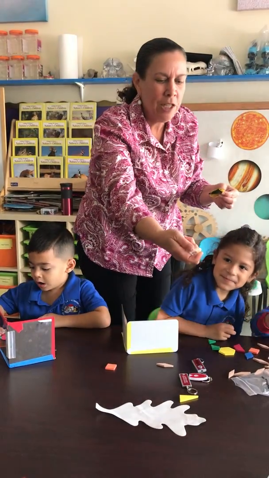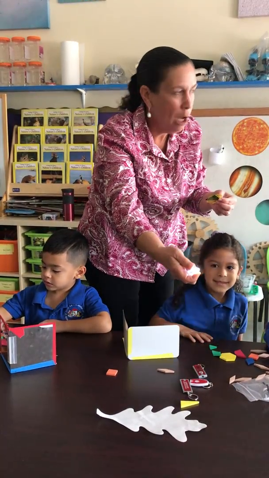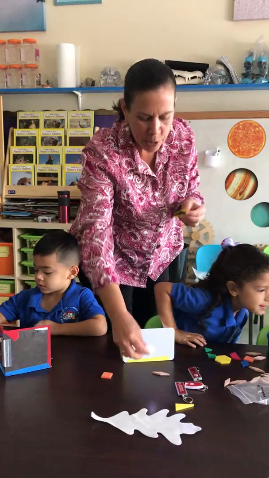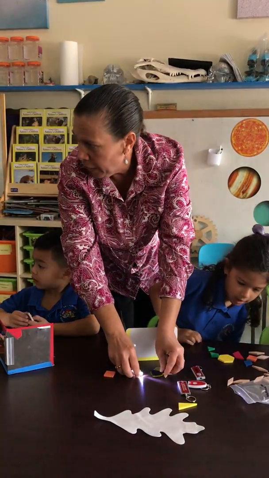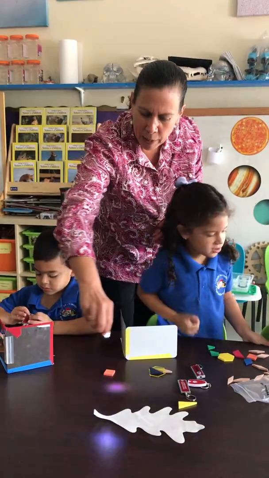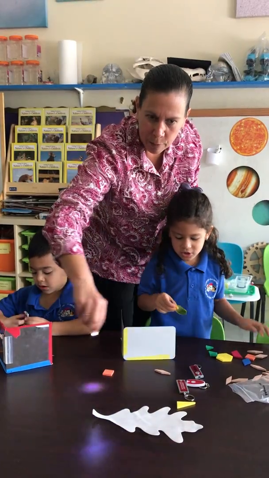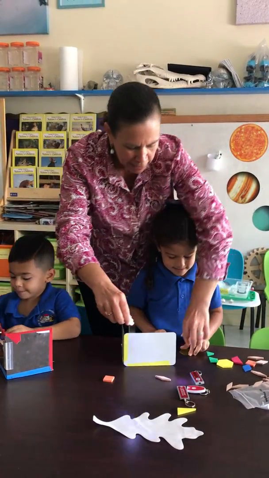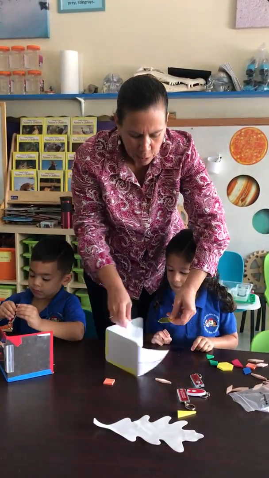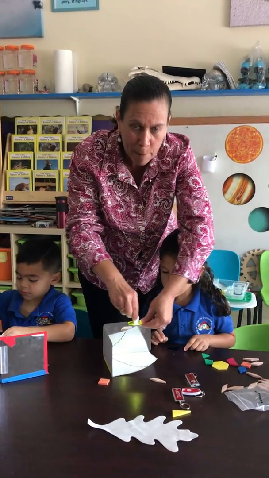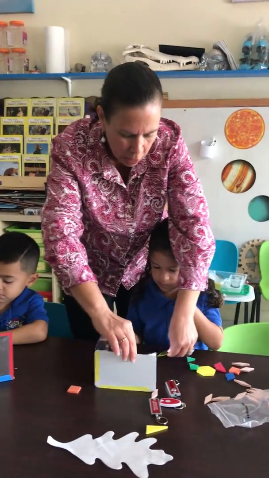Turn on your flashlight. Just flip the switch. We'll help you. Miss Tyra will help. Just flip the switch. Okay, and experiment with your light on the table. And then experiment on the shapes. If you do the shapes on your white paper, you'll be able to see the color coming through.